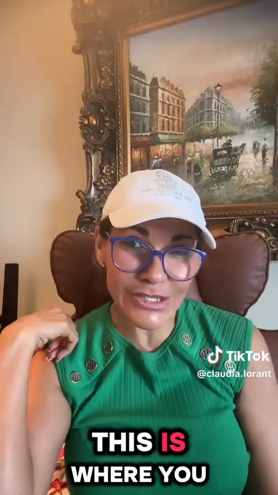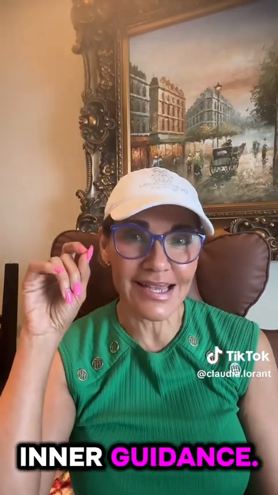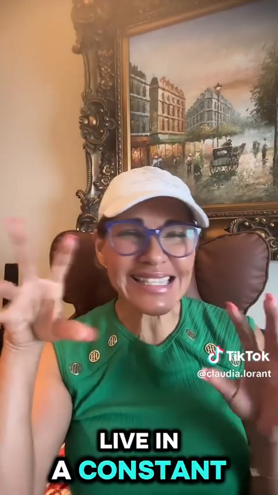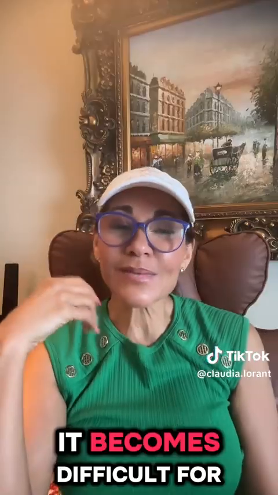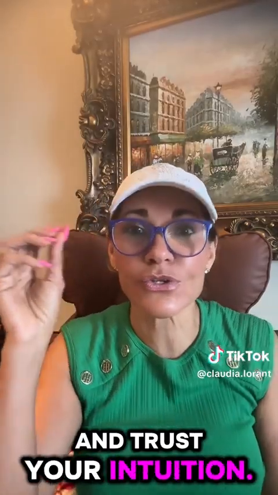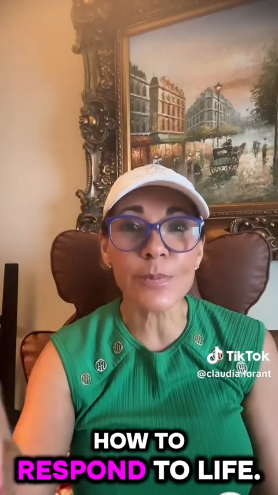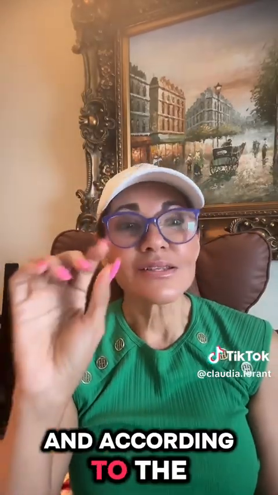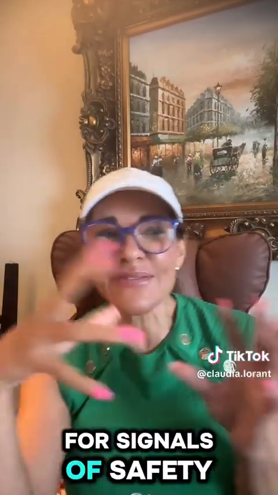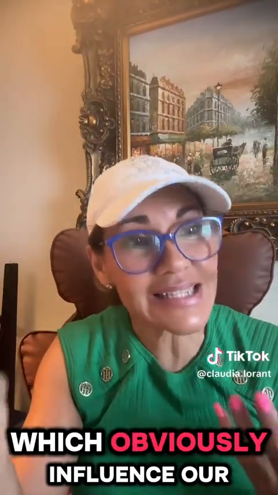Pillar number 2 is Quantum Omni Intuition. This is where you learn how to trust your inner guidance. You see, many people live in a constant state of stress and emotional reaction. When this happens, it becomes difficult for you to think clearly and trust your intuition. Your nervous system plays a major role in how you respond to life. And according to the most recent polyvagal theory, the autonomic nervous system constantly scans the environment for signals of safety or danger, which obviously influence our emotional responses and behavior.